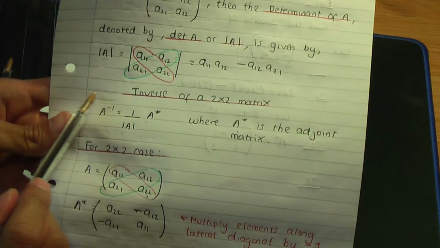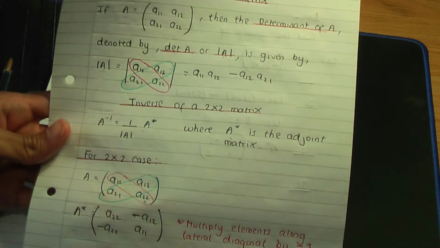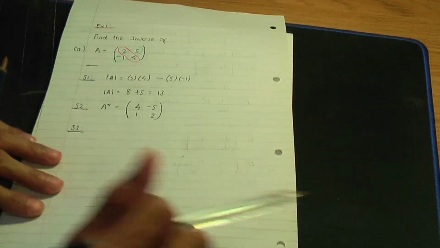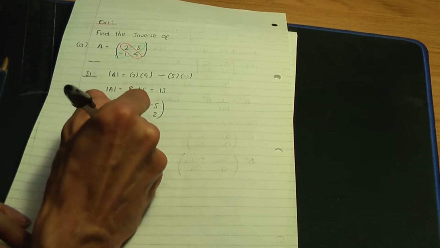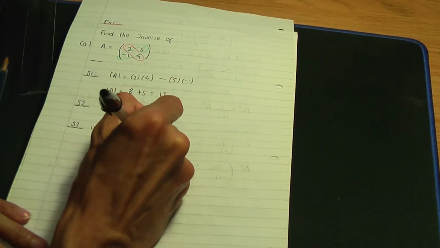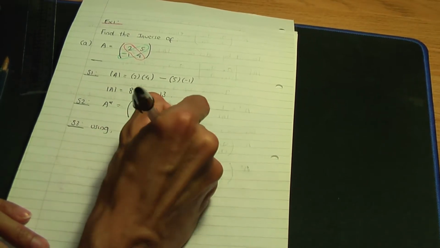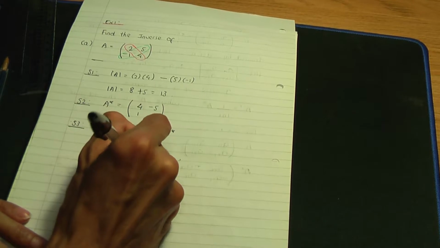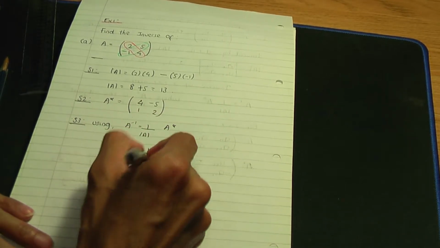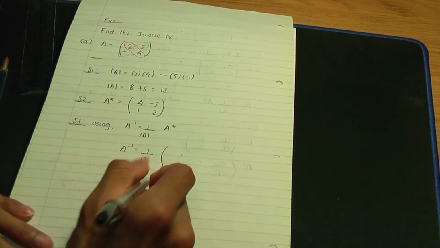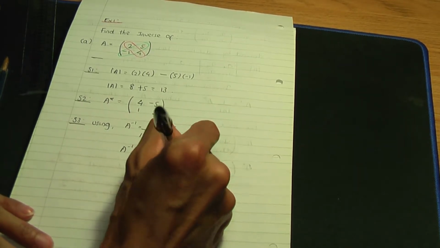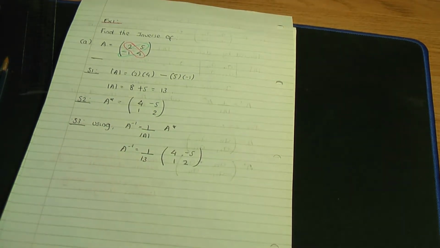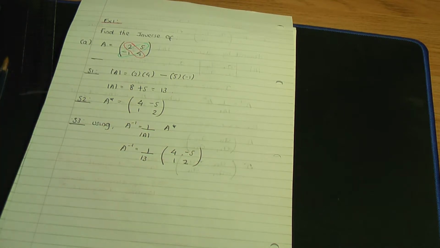Step 3, final step, use the formula to work out the inverse. So this is a general formula to working out the inverse. So A inverse is 1 over the determinant times the adjoint. So when I replace the results, the determinant is 1 over 13, and the adjoint is 4, -5, 1, 2. Okay, so that completes that example. So here are the steps involved in order to work out the inverse of a 2 by 2 matrix.